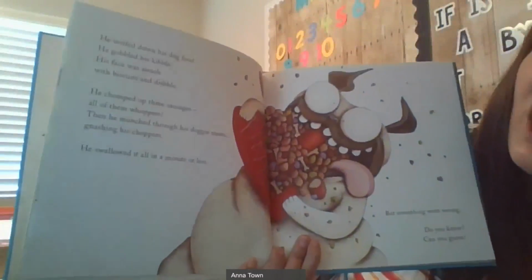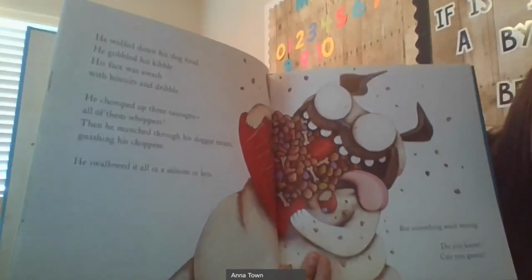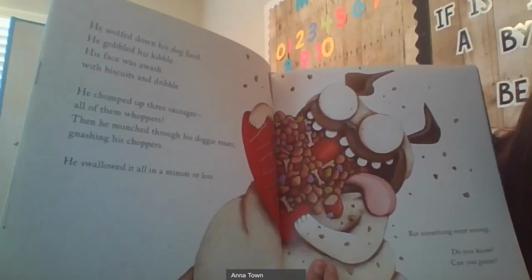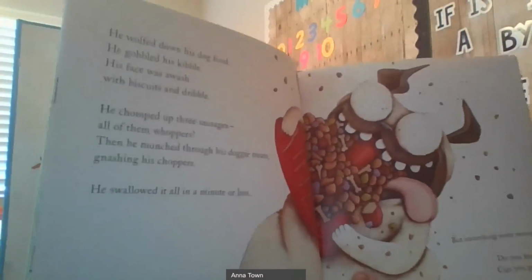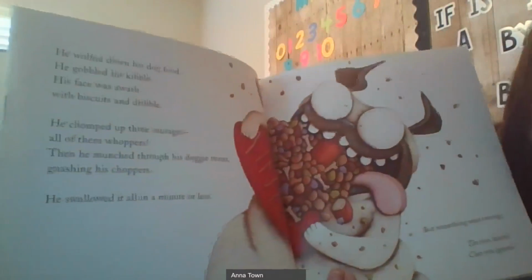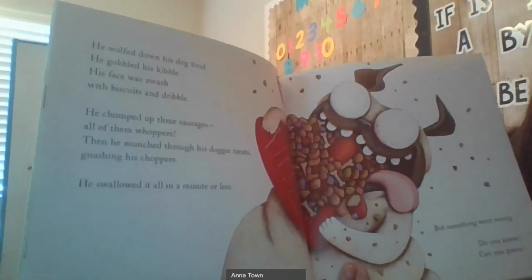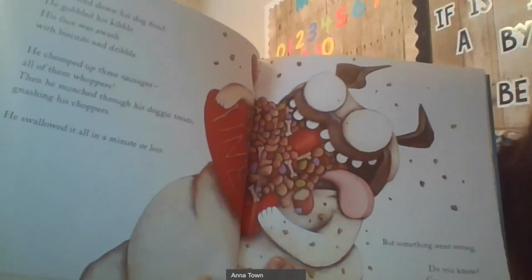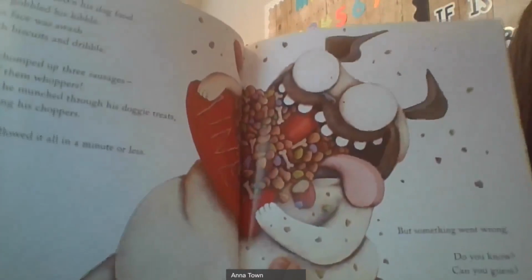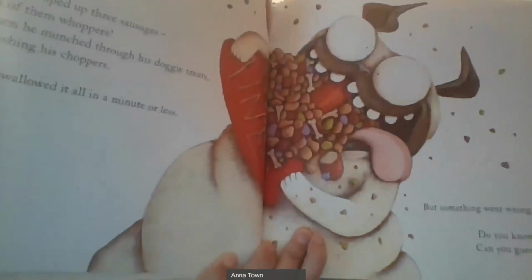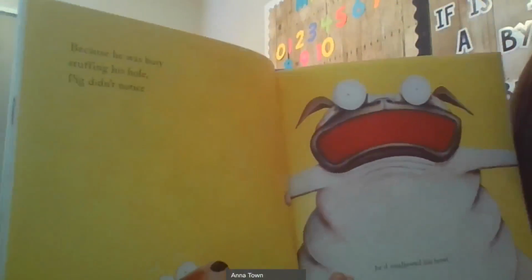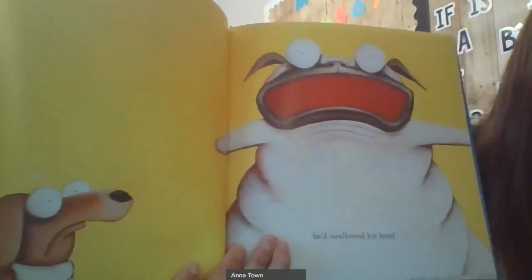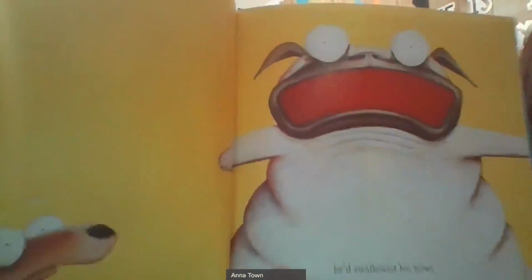He wolfed down his dog food, he gobbled his kibble. His face was awash with biscuits and dribble. He chomped up 3 sausages, all of them whoppers. Then he munched through his doggy treats, gnashing his choppers. He swallowed it all in a minute or less, but something went wrong. Do you know? Can you guess? Because he was busy stuffing his hole, Pig didn't notice he'd swallowed his bowl.